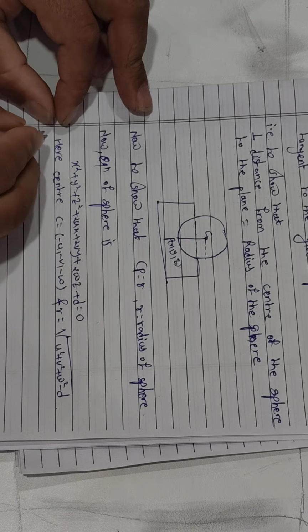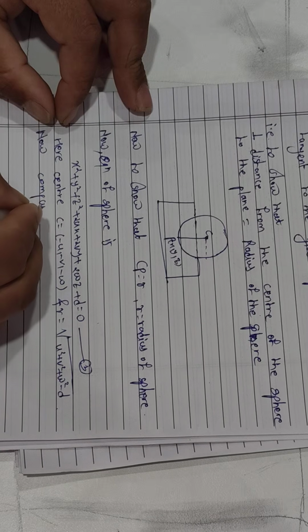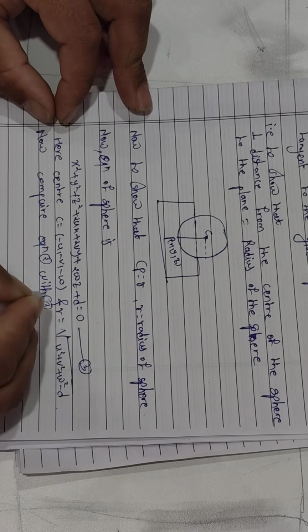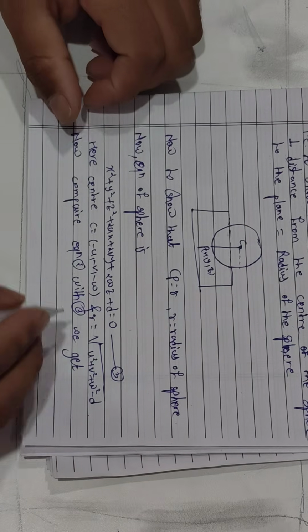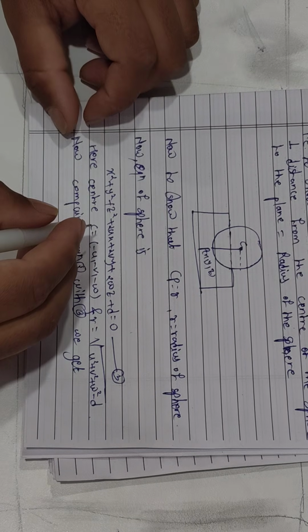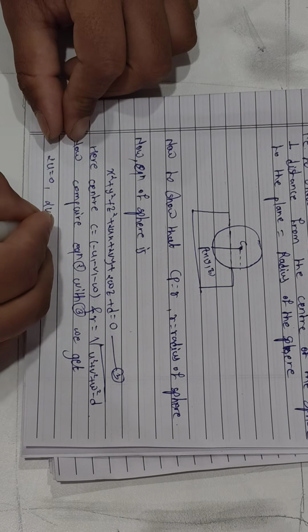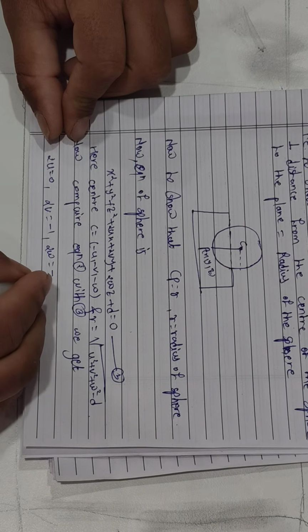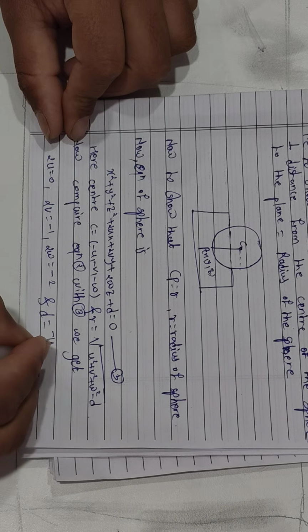Now compare equation 2 with 3. Comparing 2 with 3 we get 2u equal to 0, 2v equal to -1 and 2w equal to -2 and d equal to -14.